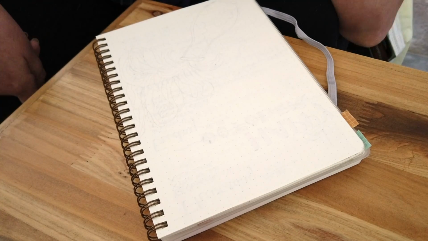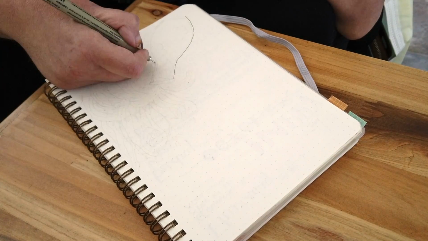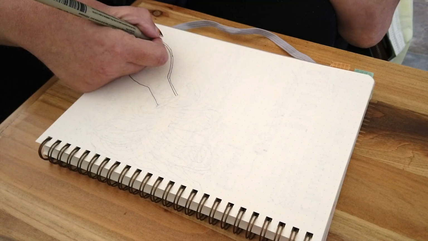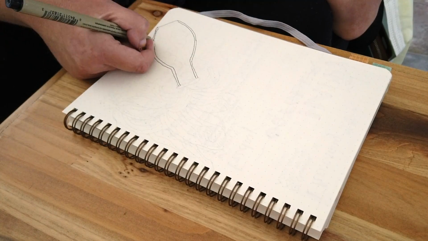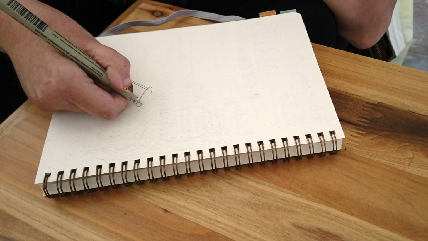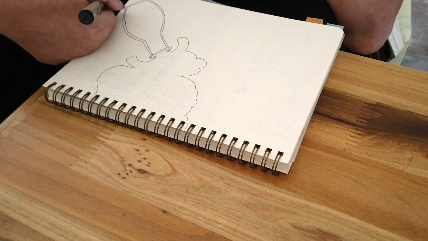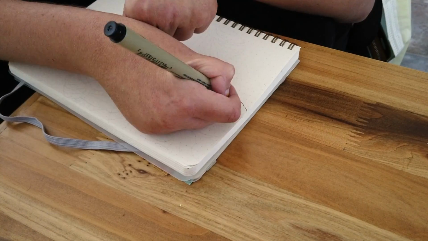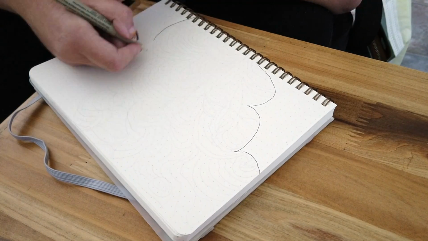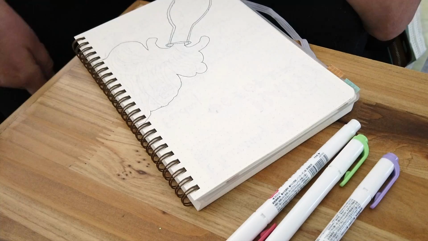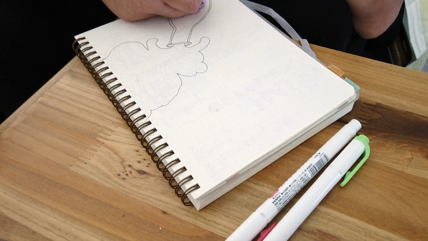Hello friends, today we are setting up my bullet journal for the month of October. I decided to go with a magical theme, an element switch theme. And so my cover page here is just an apothecary bottle with some magic potions spilling out and spreading over until the next page.